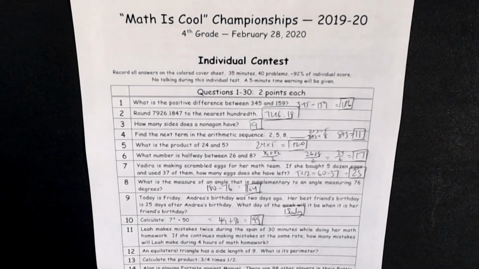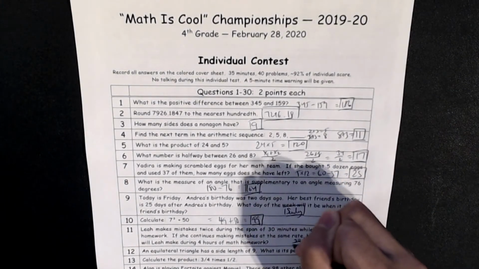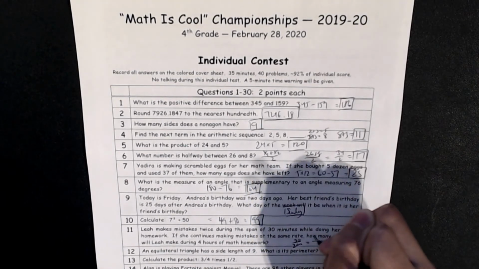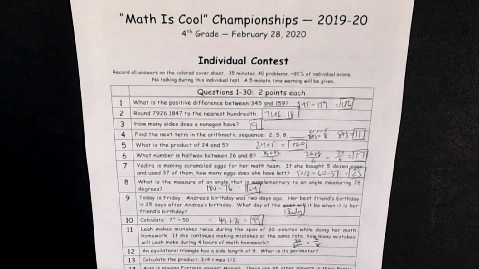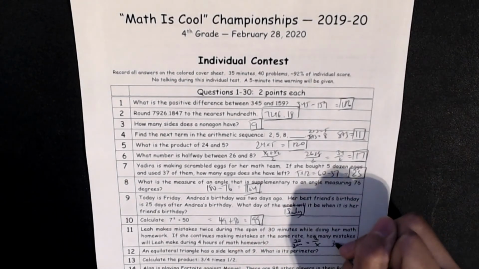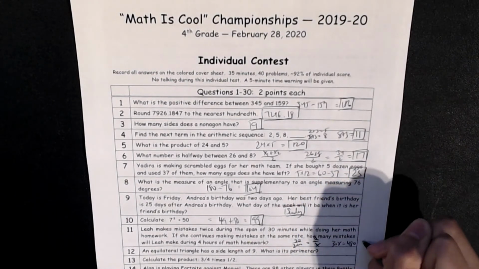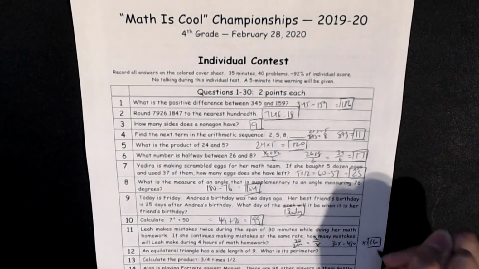If she continues making mistakes at the same rate, how many mistakes will Leia make during 4 hours of math homework? First, we can convert 4 hours to 240 minutes, as there are 60 minutes in an hour. Then, we can make a proportion. 30 over 240 equals 2 over x, where x is the number of mistakes Leia makes in 4 hours. Cross multiplying gets us 30x equals 480, or x equals 16, which is our answer.